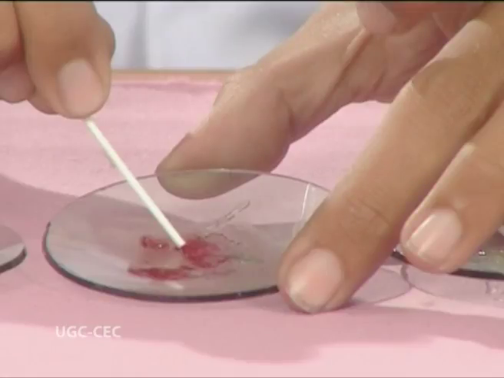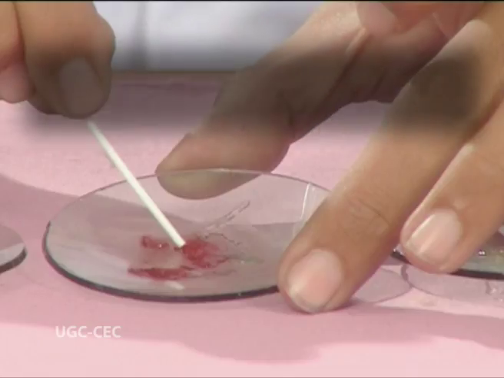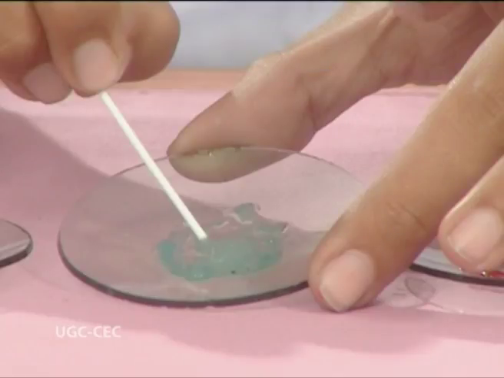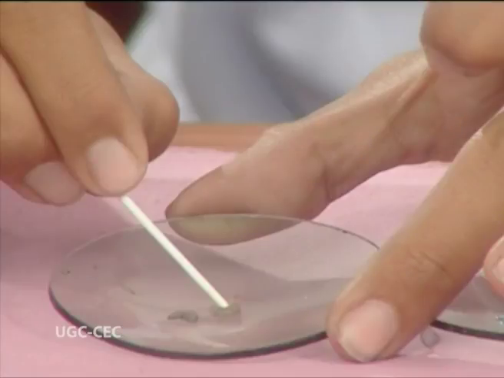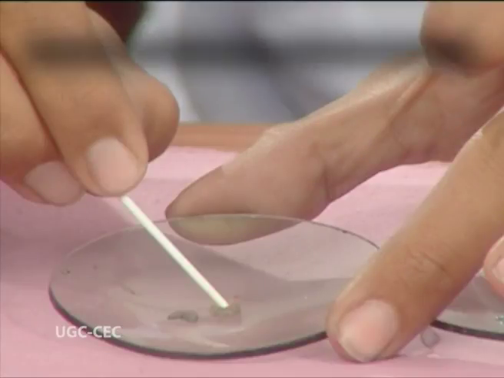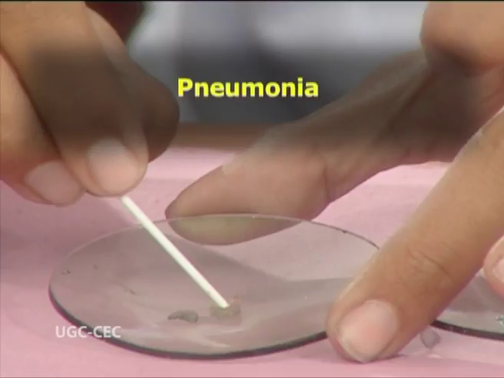If found red, currant jelly like, then the possible infection would be Klebsiella. If found greenish in color, then the possible infection would be Pseudomonas. If found purulent, then the possible infection would be pneumonia or a lung abscess.